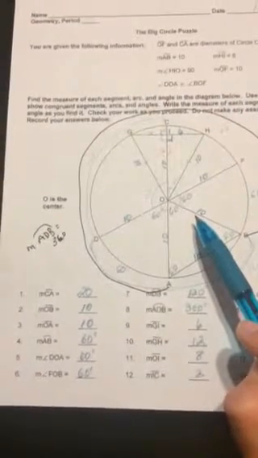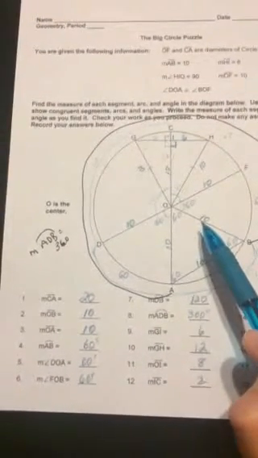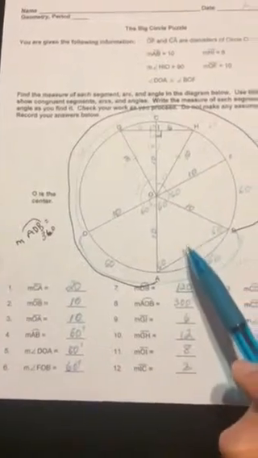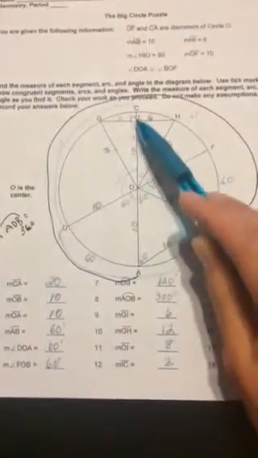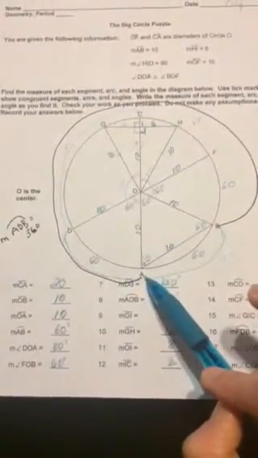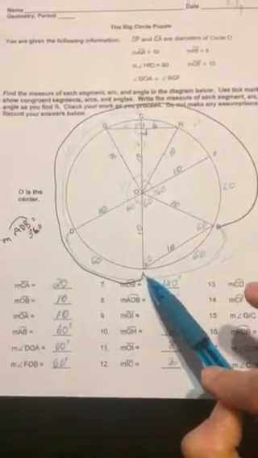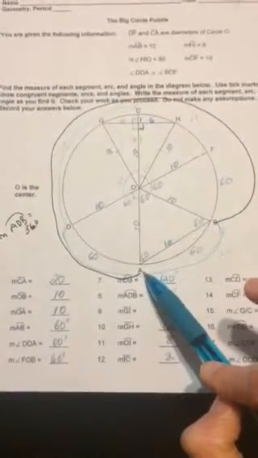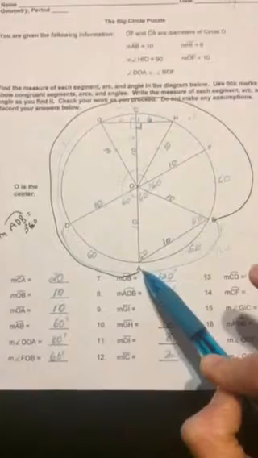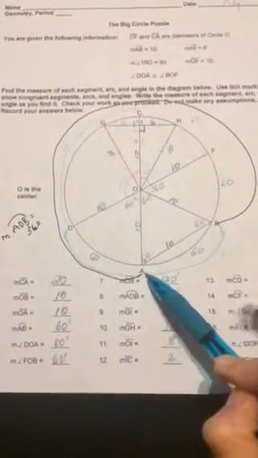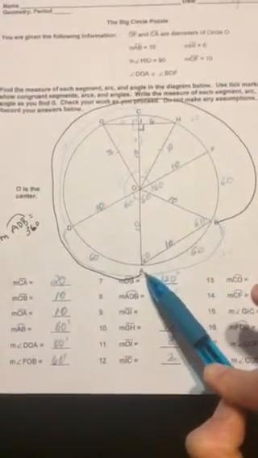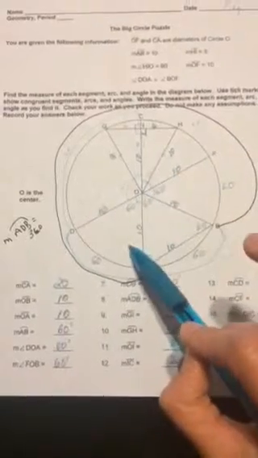All right, now segment CA, where's segment CA? All right, segment CA must be 20 because we know the radius is 10 and the diameter is 2r, or 2 times the radius. So 2 times 10 is 20. So we know that's got to be 20.